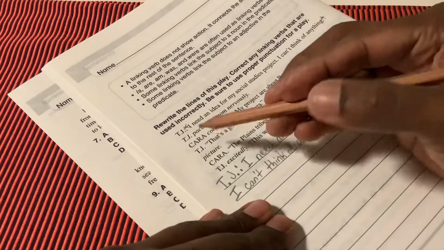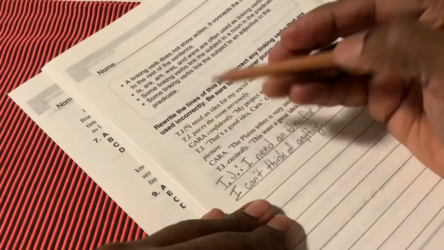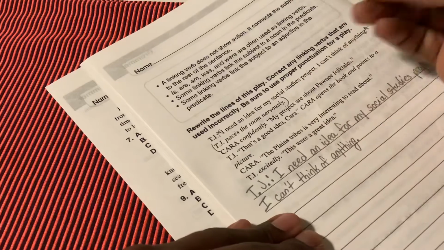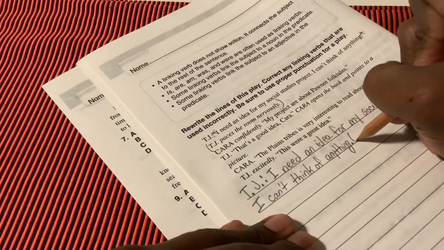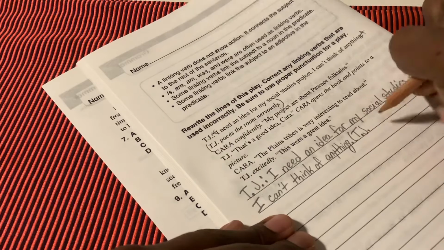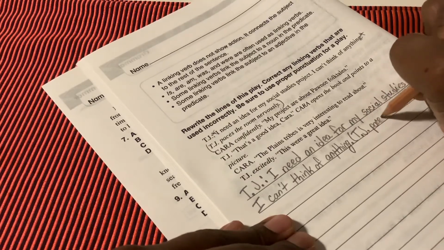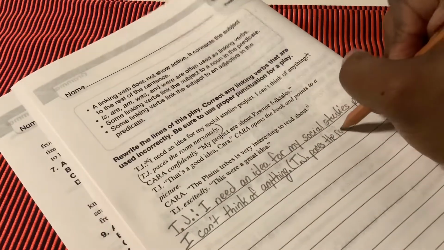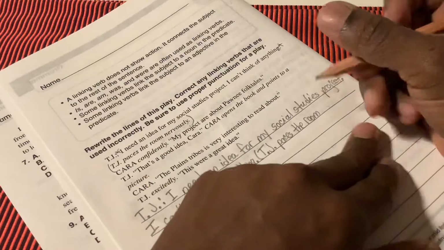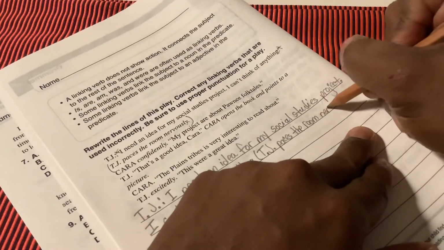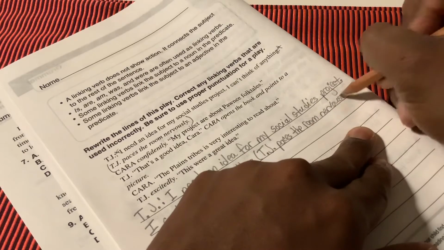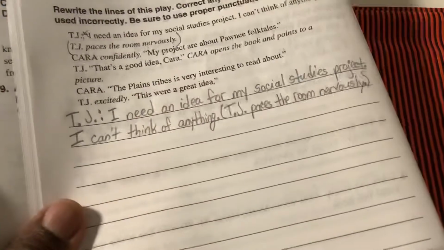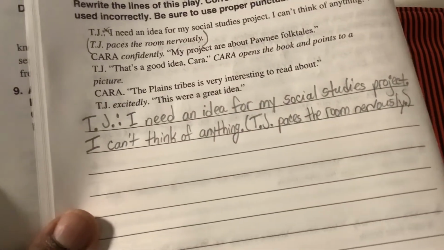Okay, so now this is stage direction. So I need to put parentheses around what TJ is supposed to do, how he is supposed to act. TJ paces the room nervously. And my parentheses around it. So we have fixed TJ's lines.